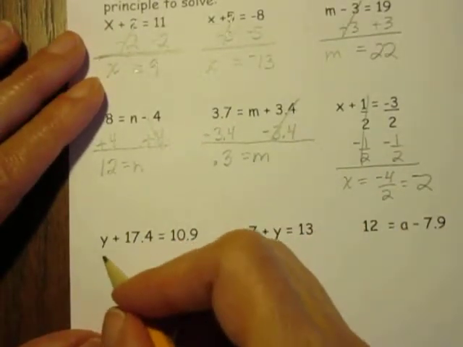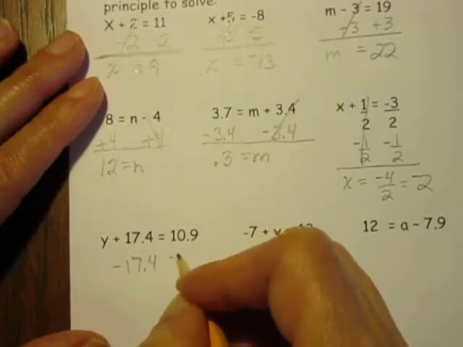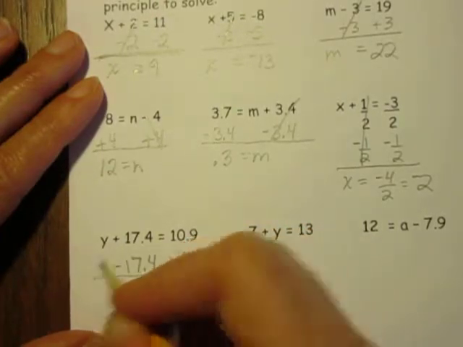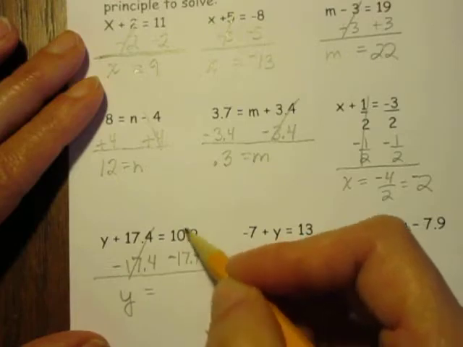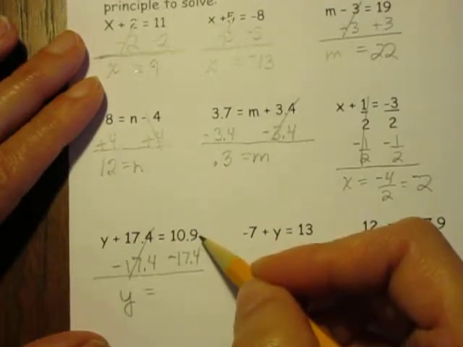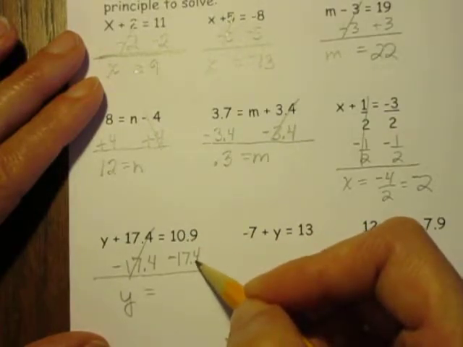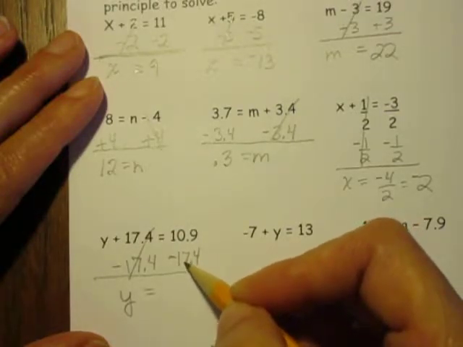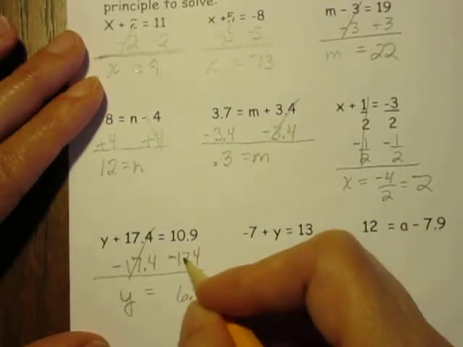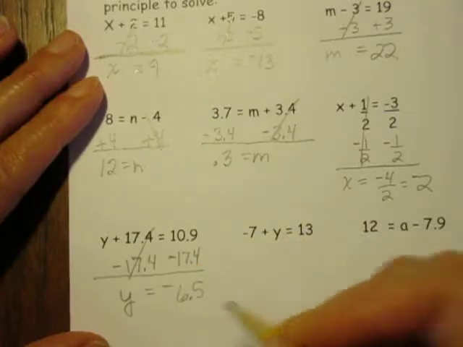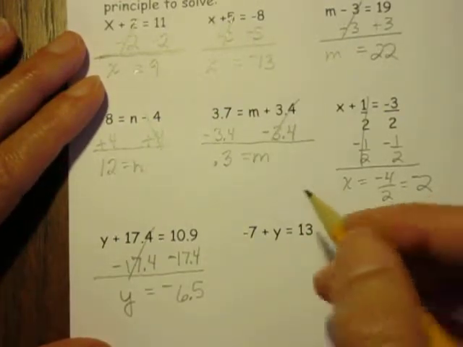Come down here. I've got my variable on the left side again. I'm going to subtract 17.4 using that additive inverse. Draw my computation line. These eliminate, so on the left side I've got y by itself, but here I need to recognize I'm collecting one positive, one negative, so it's going to be a little different than just adding or subtracting. Because one's positive and one's negative, I'm going to have to subtract, and my sign is going to be the sign of the larger number. So I'm going to be taking 17.4 minus 10.9, which gives me 6.5. And because I have more negative here, this outcome is going to be negative. If you're struggling with that, you'd probably want to go back and take a look at integer operation rules where you're dealing with collecting positive and negative numbers.